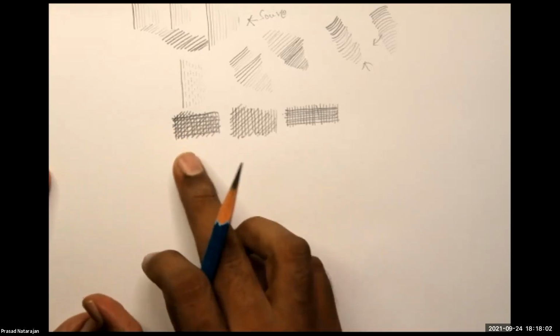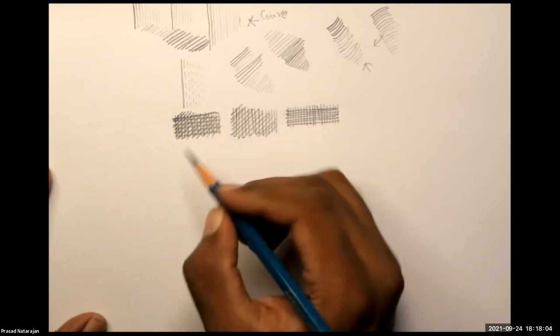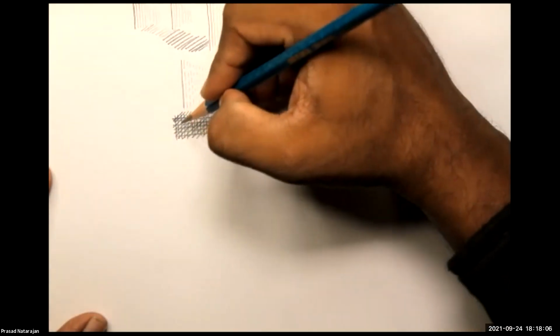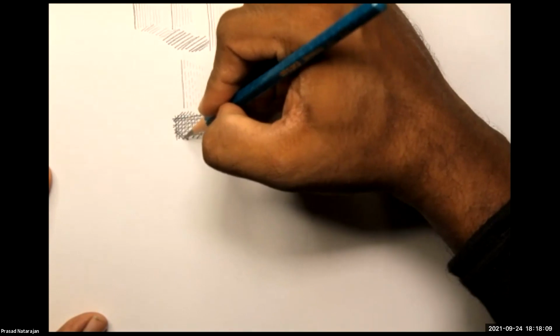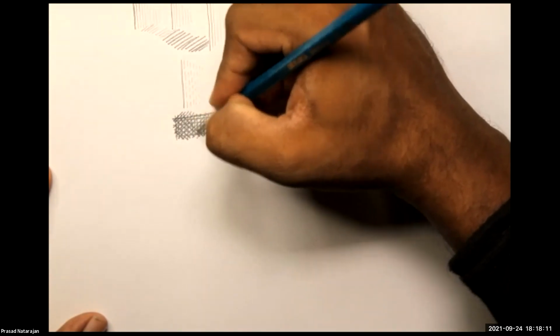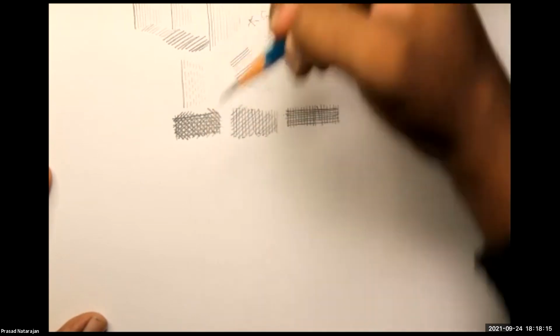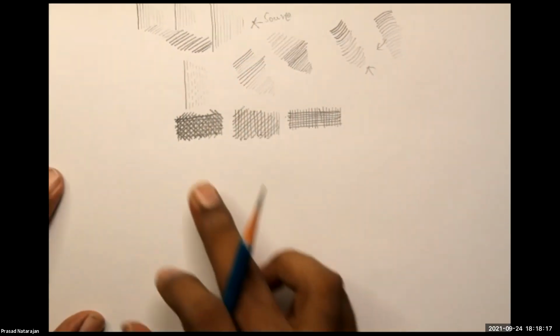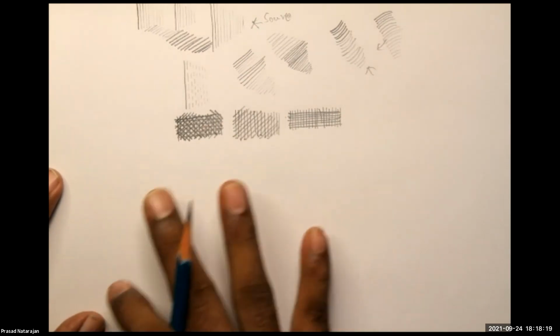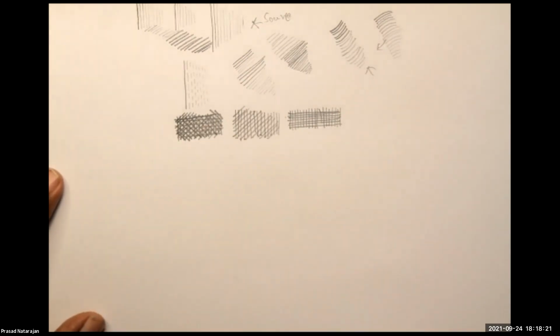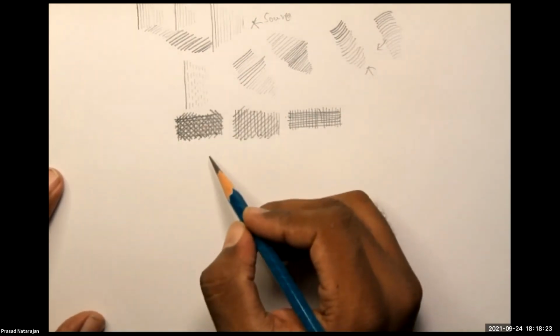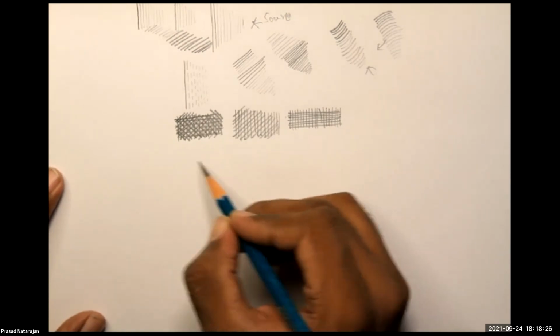This area is really dark. If I want, I can still do a diagonal line in the opposite direction also. There also. Even darker looking. So I need not shade any area where I want it really dark. This way, I get it really dark. So these are the three types of cross hatching we can do.